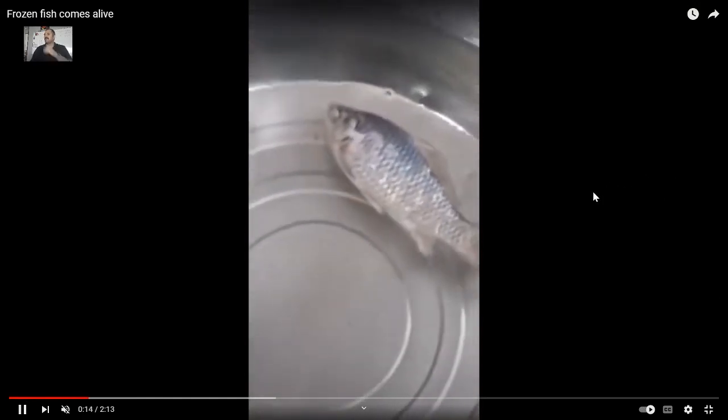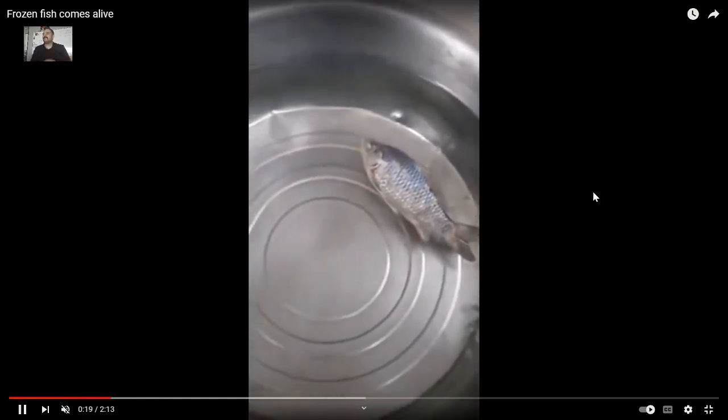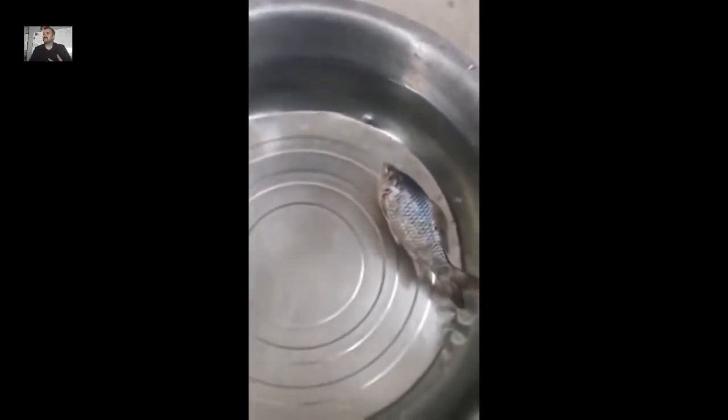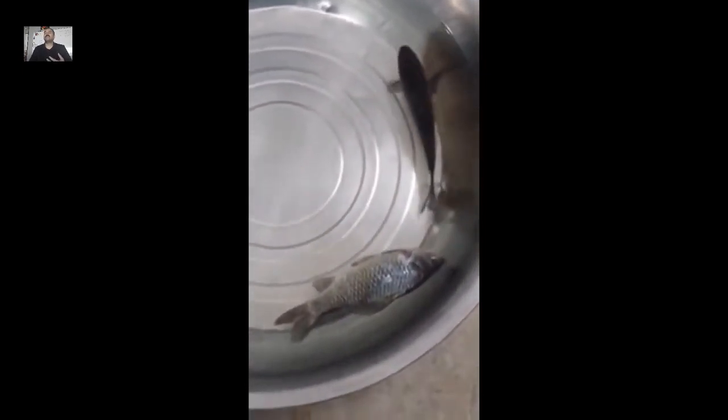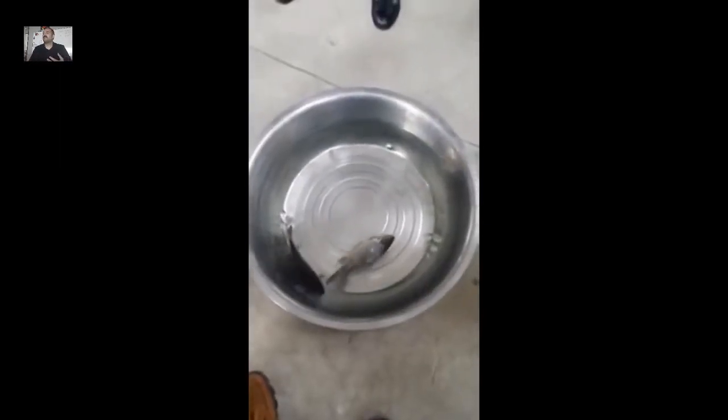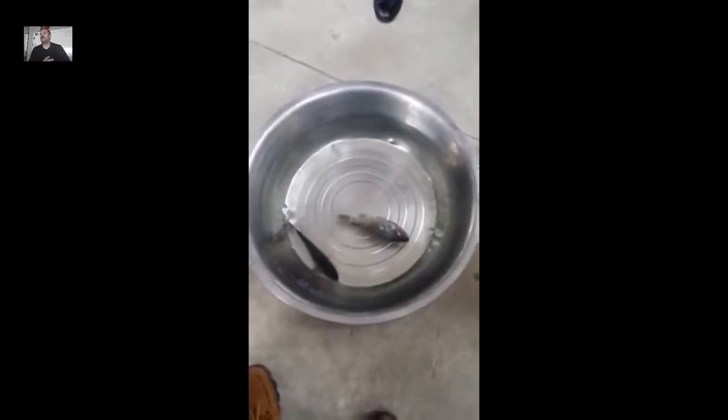So this guy just threw a frozen fish in the water. And when they catch fish like in the ocean, they always throw it in a tub of ice. So fish that get fished are always frozen, and when they come to land, you can always just throw them in water.